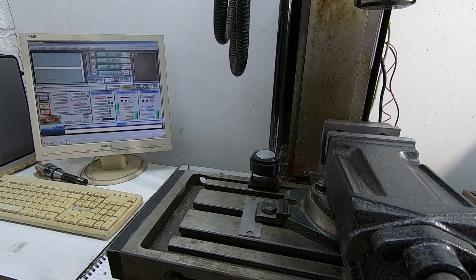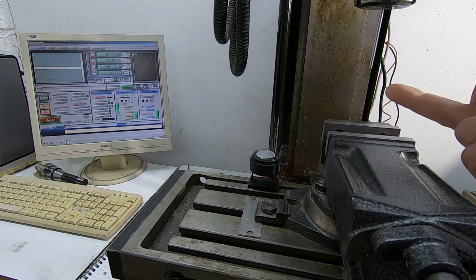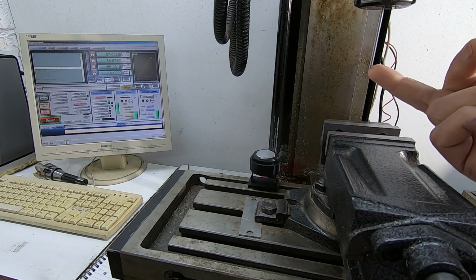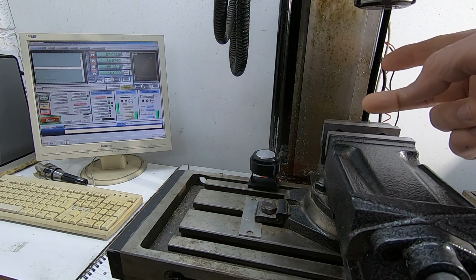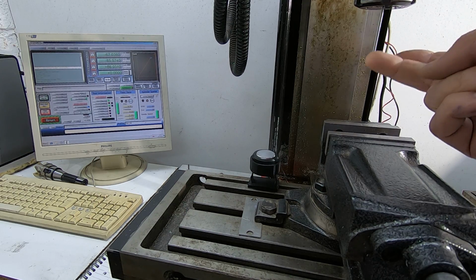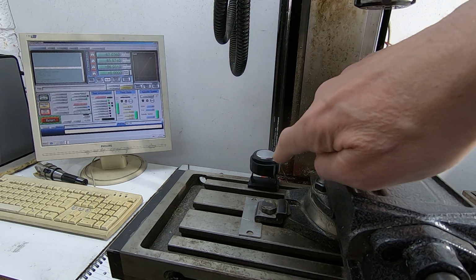Okay, so I don't know how well you're going to be able to see all this. It's very difficult trying to get everything into the shot at the same time. So I've got a simulated tool. It's actually a piece of aluminium TIG welding rod, just a simulator tool. This is our zero pad.